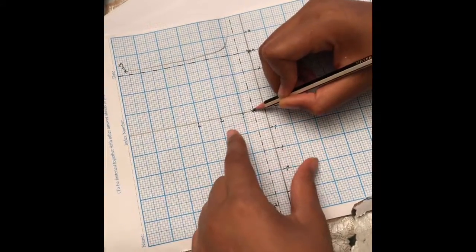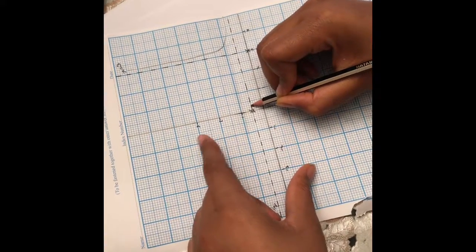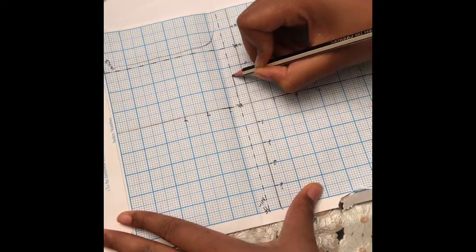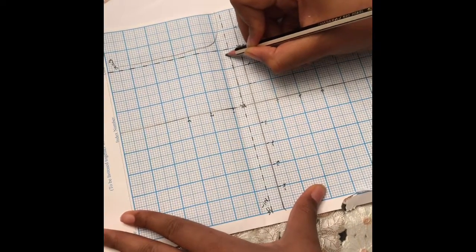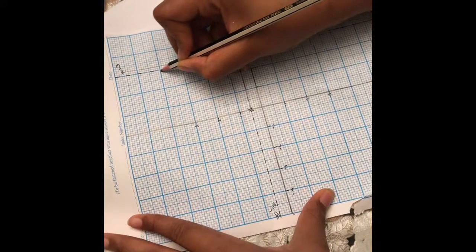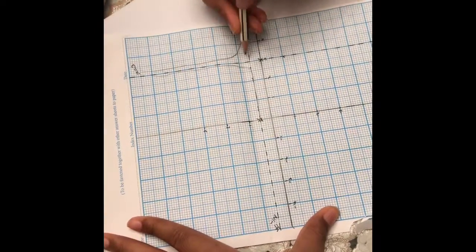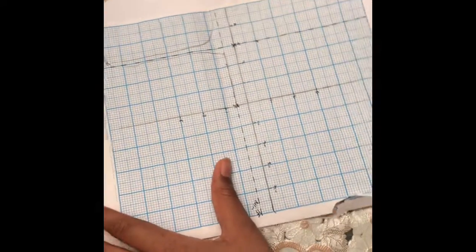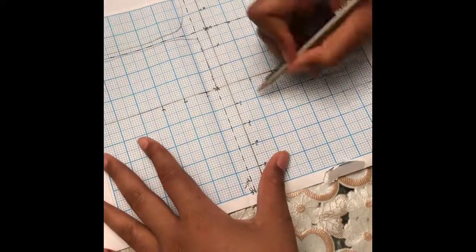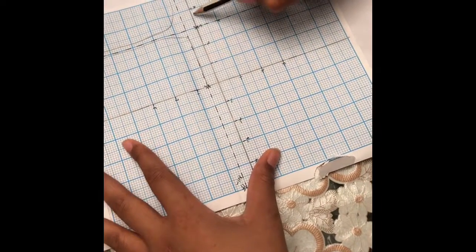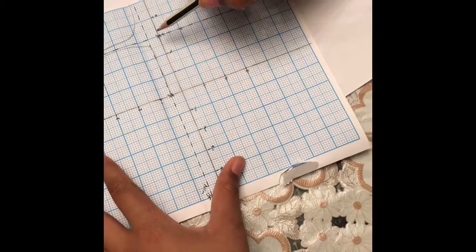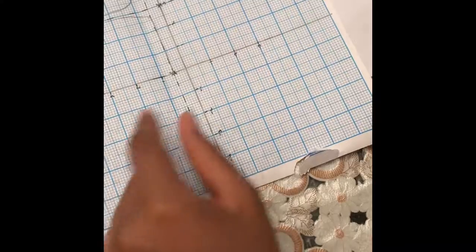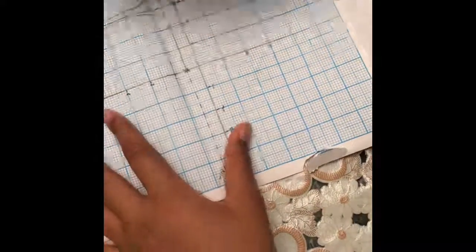The line has to approach y equals 1/2, but basically should never touch it. So the curve is increasing over the range of minus infinity to 3, and decreasing over the range of 3 to infinity.